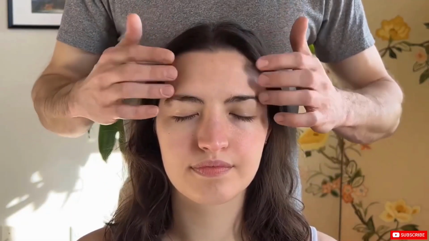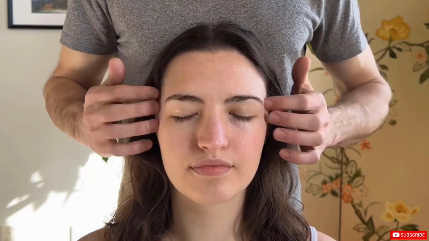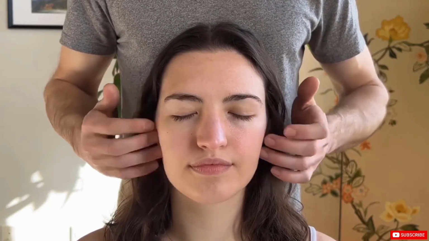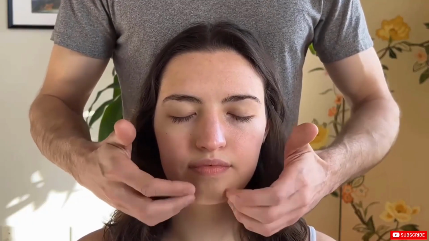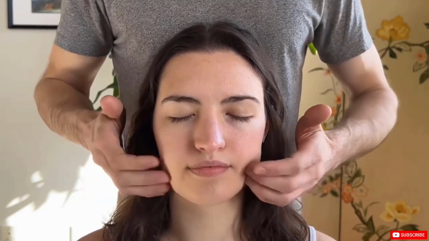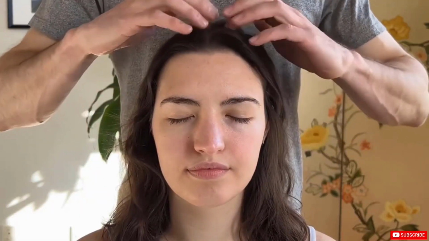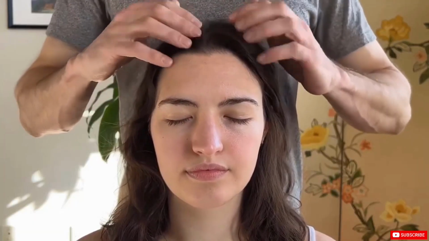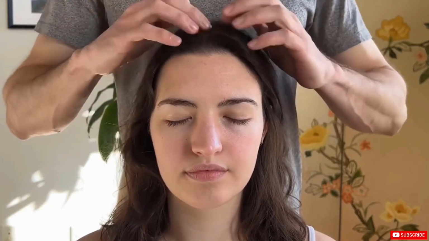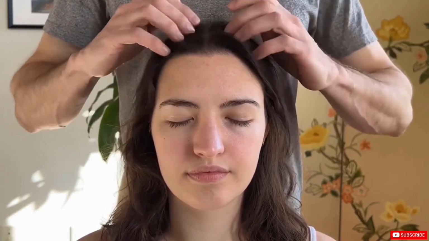So start at the forehead, and then you could work your way down the temples. That's really nice for easing off any tension in that area. And you can even go into the jawline and do some little taps there. And then move up into the scalp and do some taps along the entirety of the head.